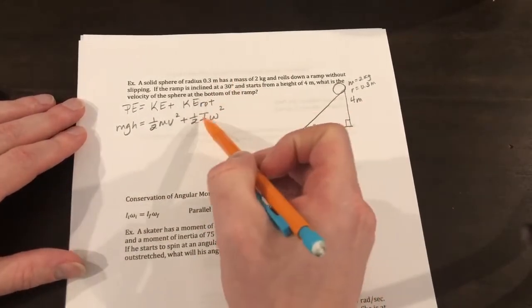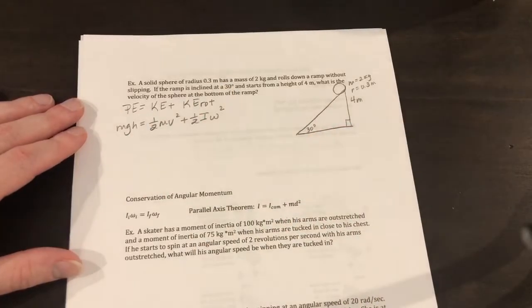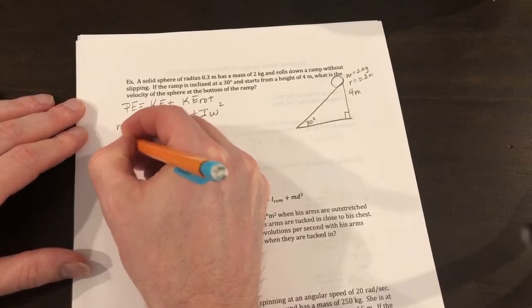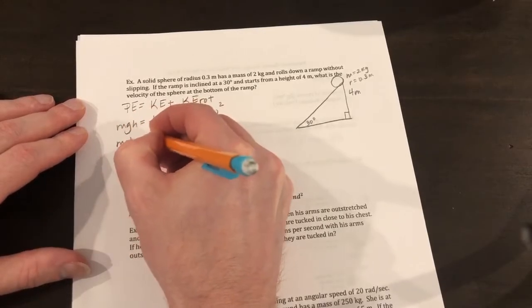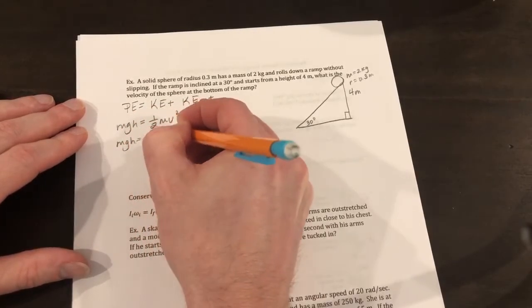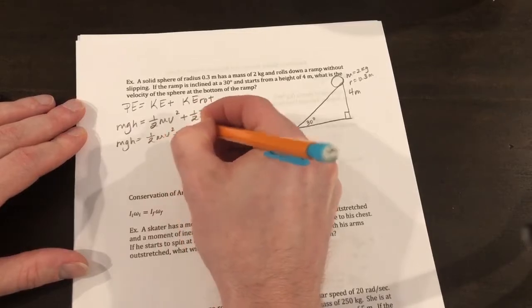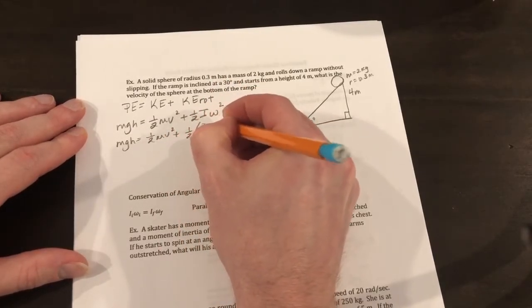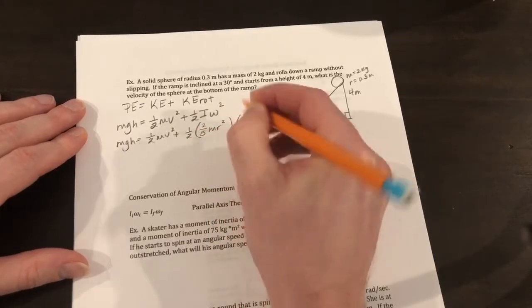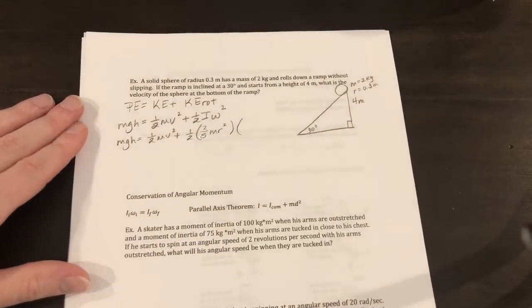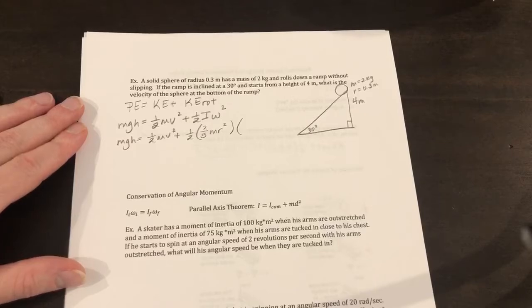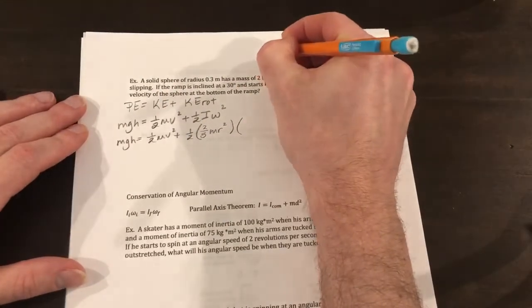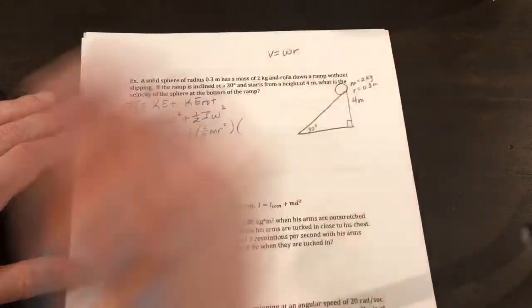Now, let's deal with this I and this omega. We're dealing with a sphere, so mgh is equal to 1/2 mv squared plus 1/2 times 2/5 mr squared times omega squared. I'm looking for the linear velocity as I go down. We had the formula v equals omega r, correct?